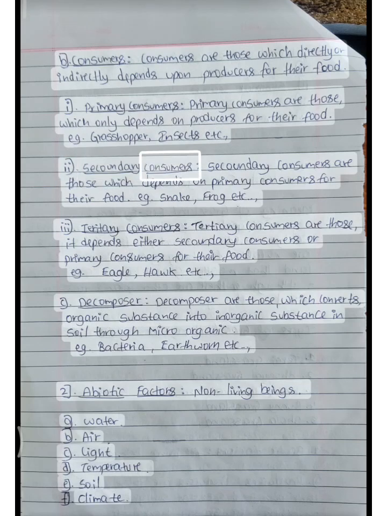Secondary consumers are those which depend on primary consumers for their food, e.g., snake, frog, etc. Tertiary consumers are those which depend on either secondary consumers or primary consumers for their food, e.g., eagle, hawk, etc. C. Decomposers are those which convert organic substance into inorganic substance in soil through microorganisms, e.g., bacteria, earthworm, etc.